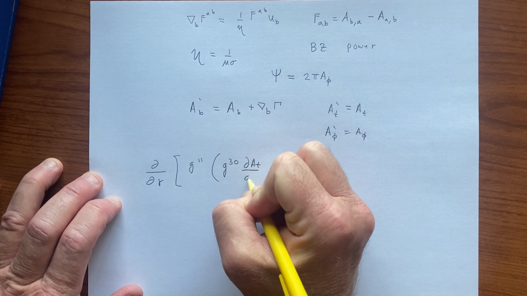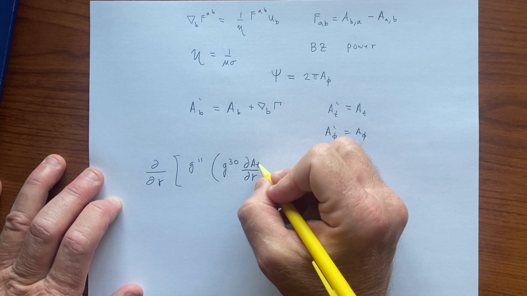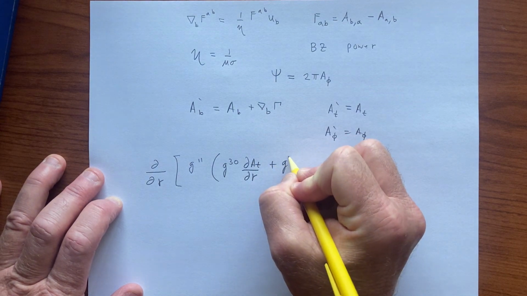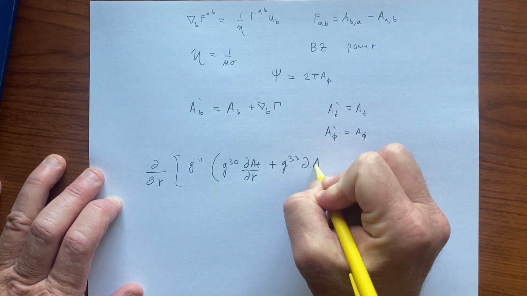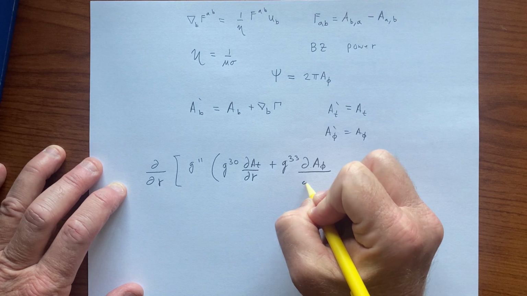In d t r, that's the A0, if you will, I wrote it as t, plus g33, the derivative of the flux, A phi, or A3, with respect to r.